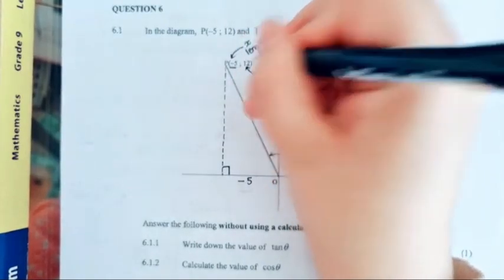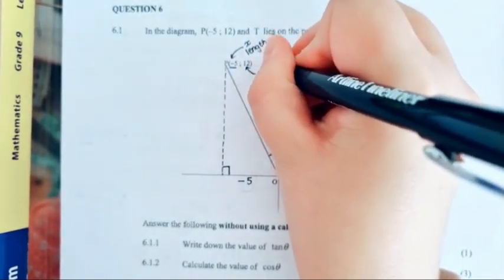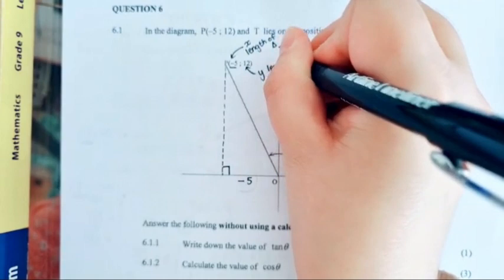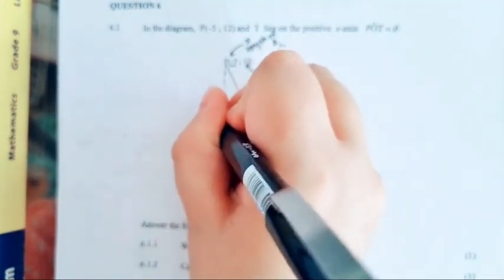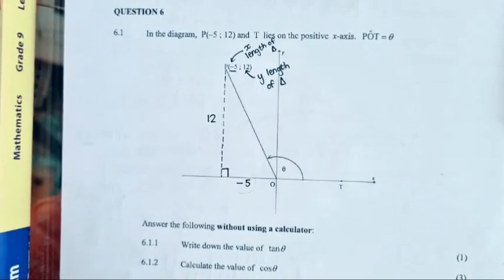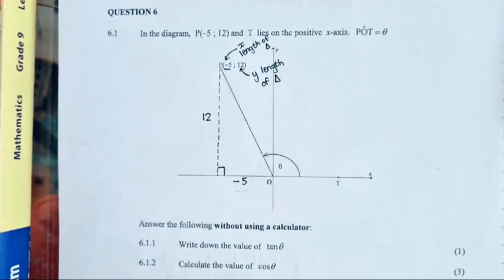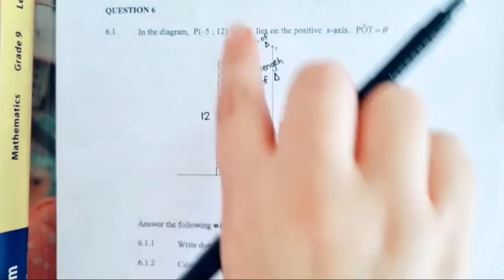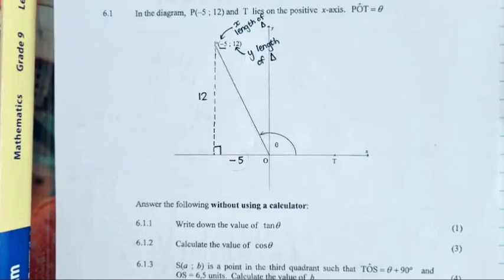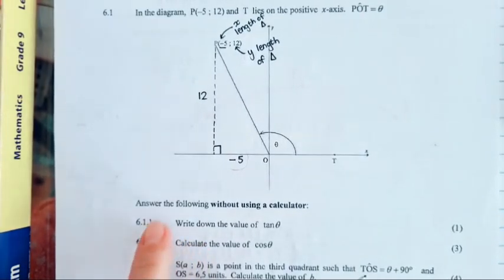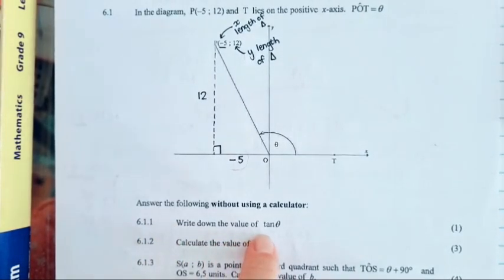12, the y value of this point is the y length of the triangle. So the y value is 12, the y length is going to be 12. Okay, now you can keep the sign. Yes, you're going to square it, so that's actually not going to change anything. So for 6.1.1, before we worry about this hypotenuse here, we are going to calculate it, but we might not need it for the first one. They're just asking, write down the value of tan theta.